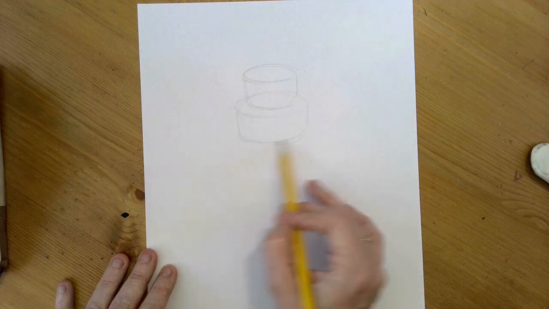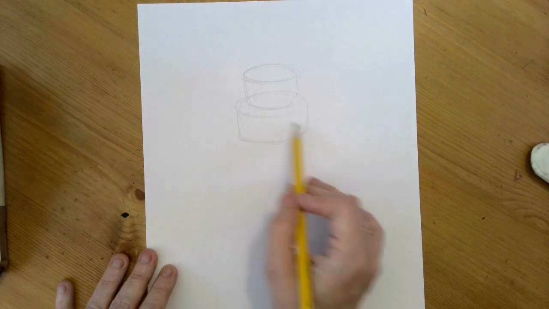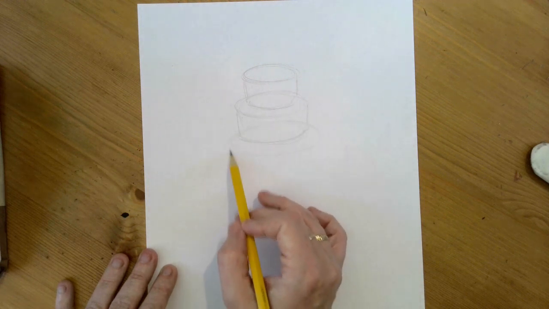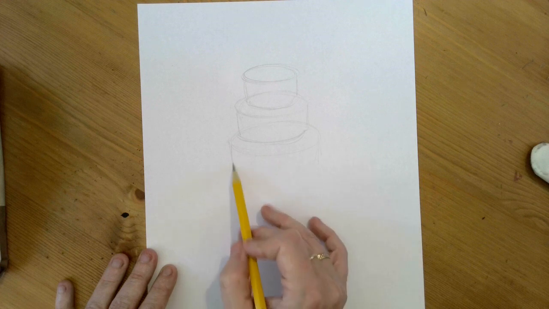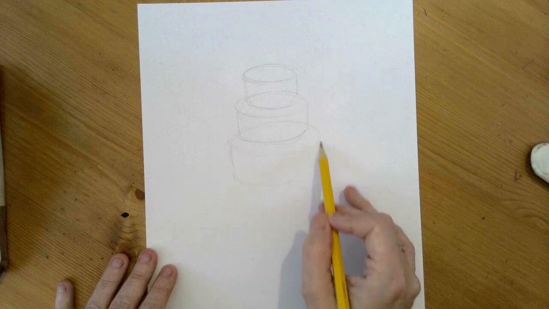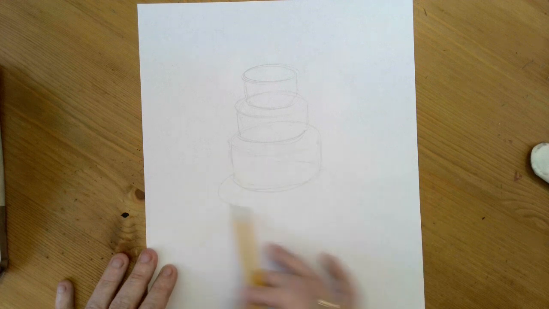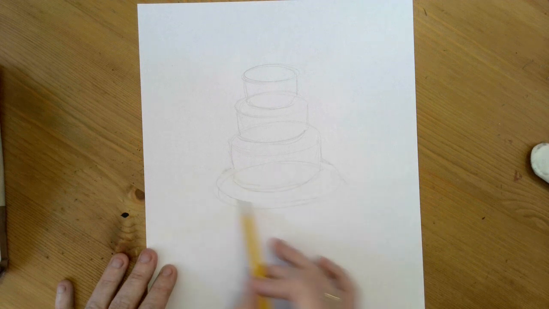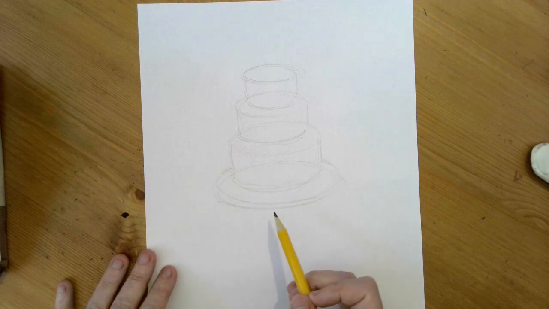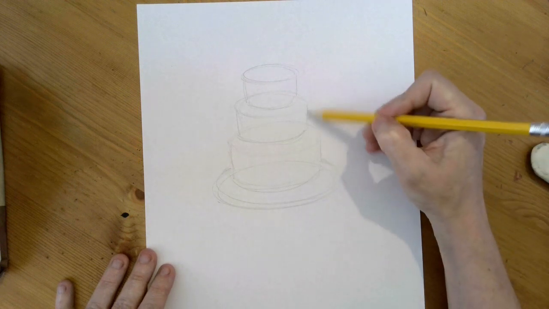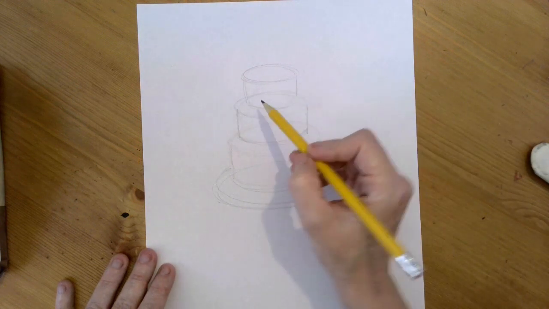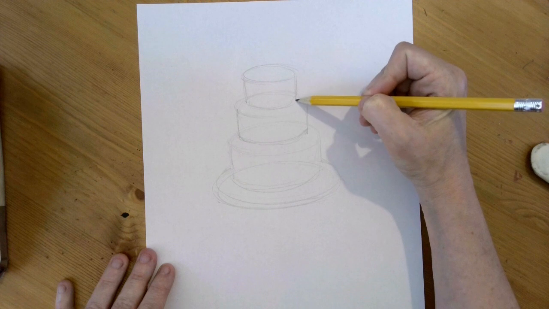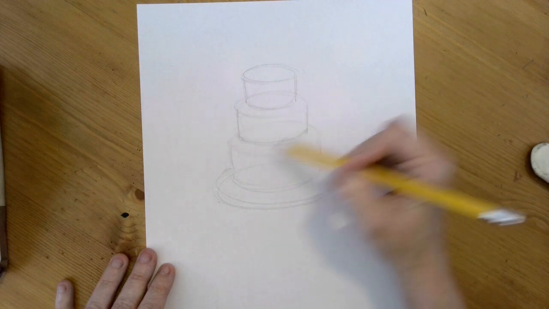You can really do as many as you want, and the nice thing about that is the more tiers you have, the more different kinds of decorations you can use. And then I'm going to put it on a cake stand. Alright, so I am going to play around with these and get them Sharpied, and I'll be back when they are Sharpied and erased.